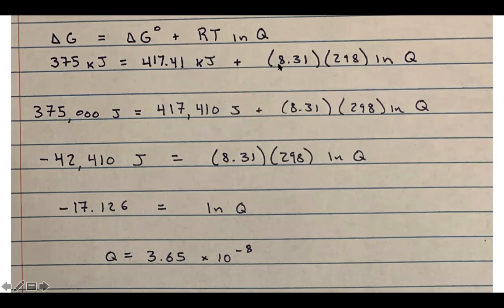so it's 417 kilojoules or so. That R value is still going to be 8.31. Our temperature is still going to be 298 Kelvin, and that's multiplied by the natural log of Q. Now again, this R value, 8.31, is in terms of joules, while my delta G naught and delta G are in terms of kilojoules. So all I do is convert those values to joules so that they can be directly compared to this 8.31 value. From here it's just a bunch of algebraic manipulation, but when you solve for Q, it comes out to 3.65 times 10 to the negative 8th.